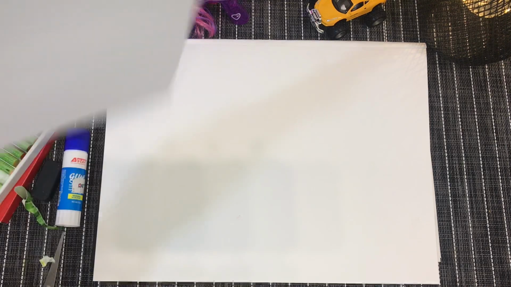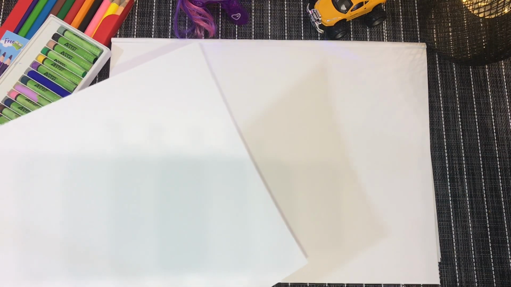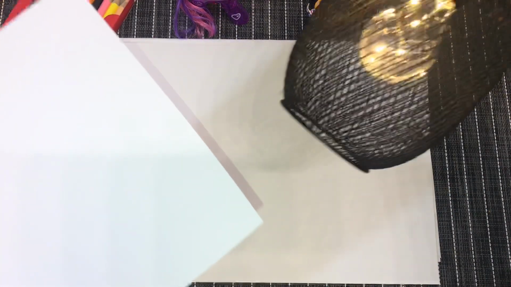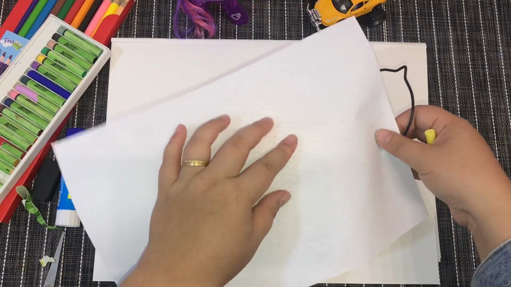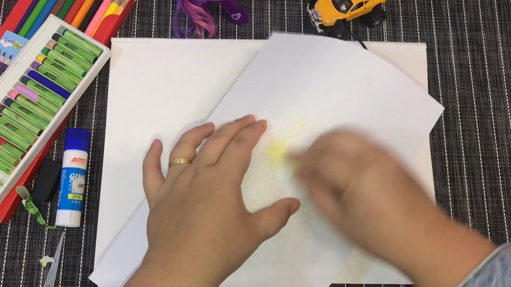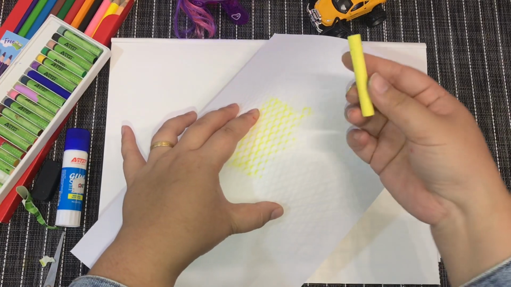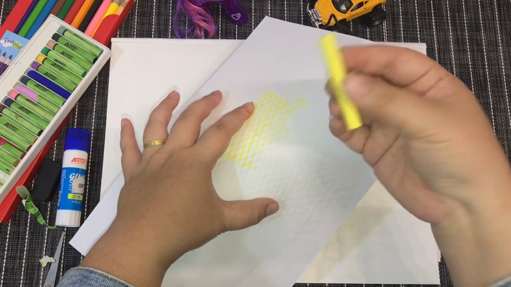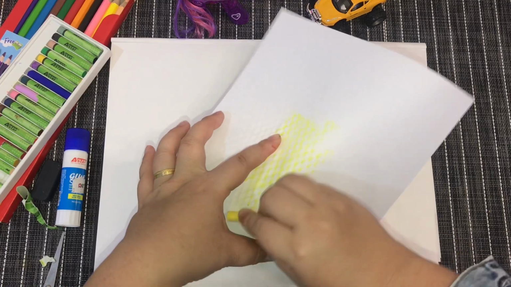Now I'm going to create the flower's texture. What I'm going to do is take something which has a texture, for example, my lamp. Then I will put this on top of the lamp, and then I will do the rubbing. It's better if you hold your crayon like this and do the rubbing technique like this. How big do you want your flower?